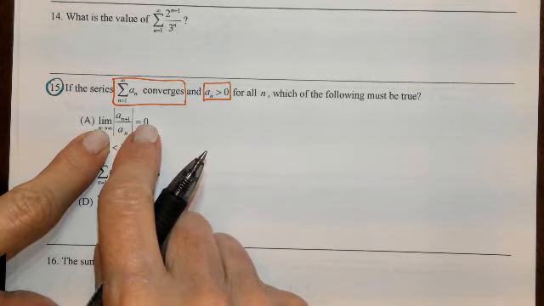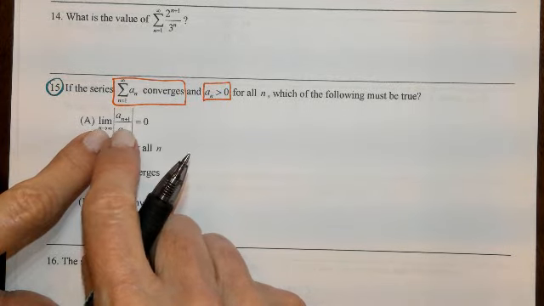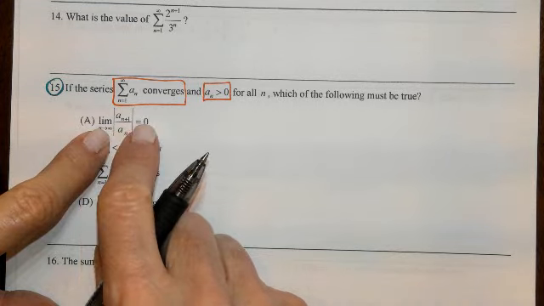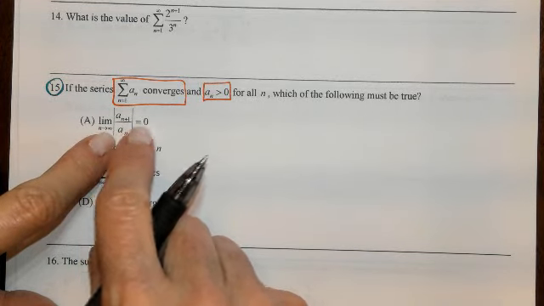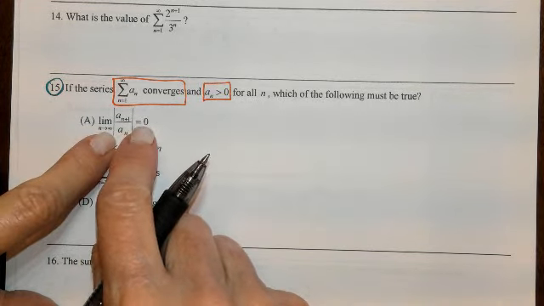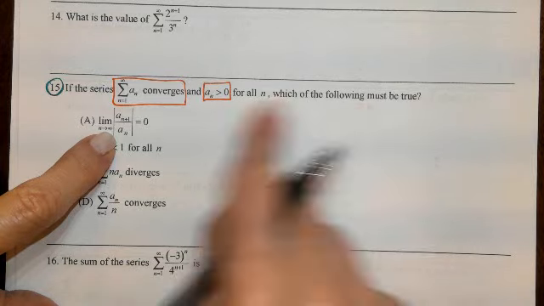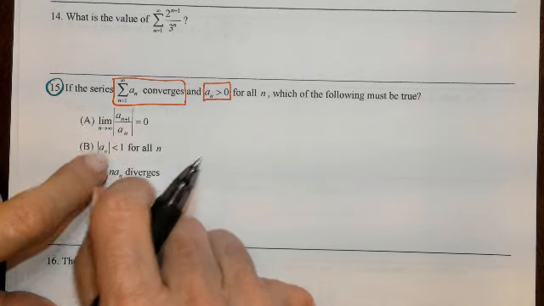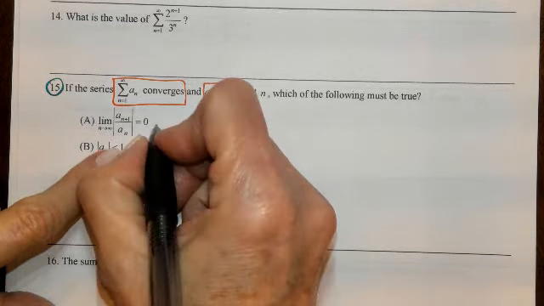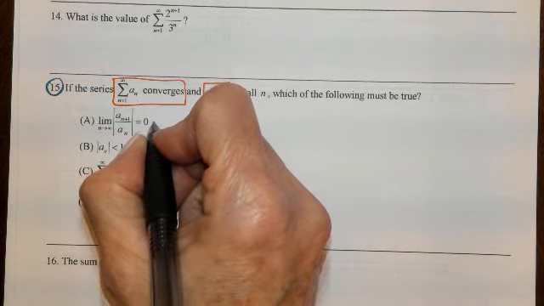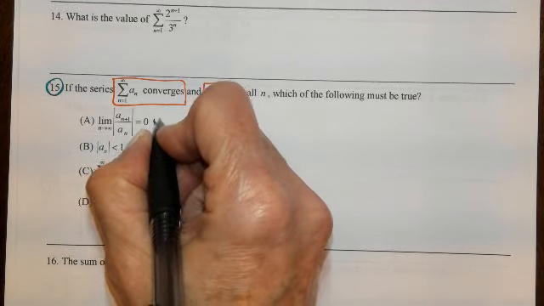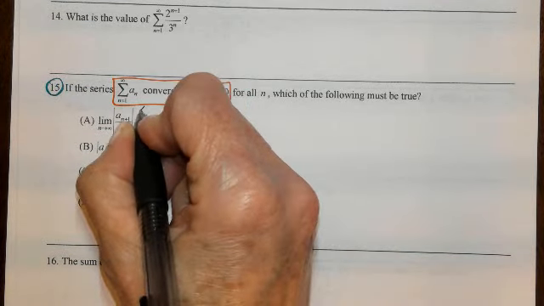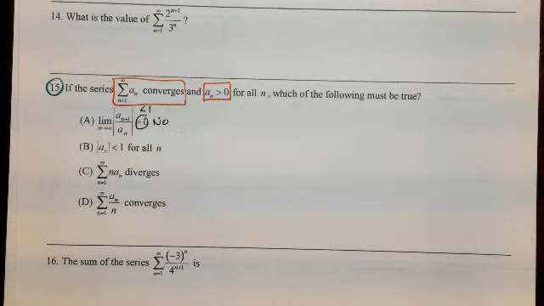Well, the ratio test converges when the limit is less than 1, not necessarily 0. So this does not have to be true. It could be true, but it doesn't have to be true. That limit could be 1/2 and it would converge. So not this one, because of the ratio test. The ratio test says less than 1, not equal to 1.